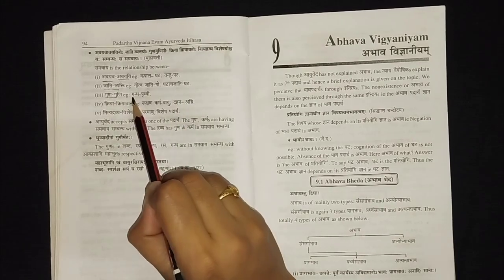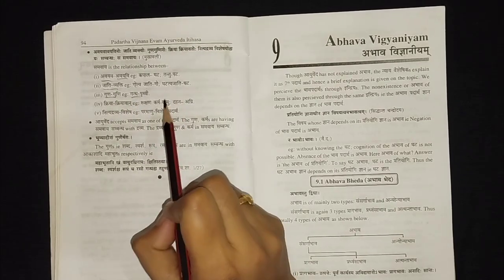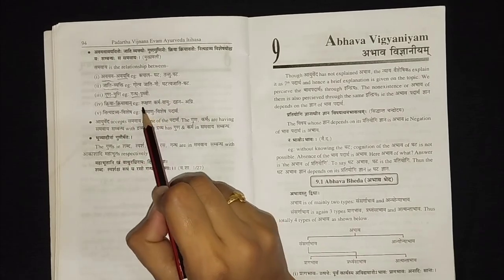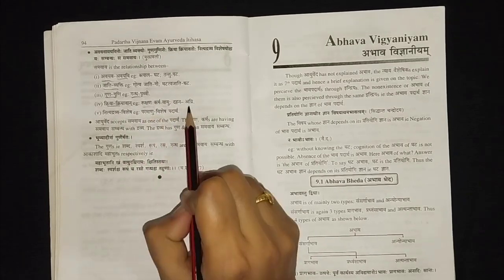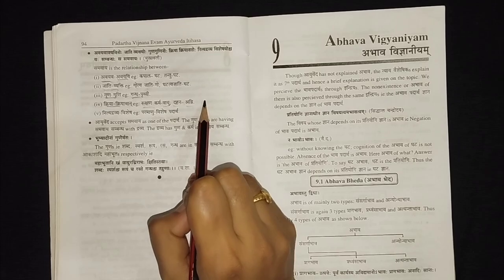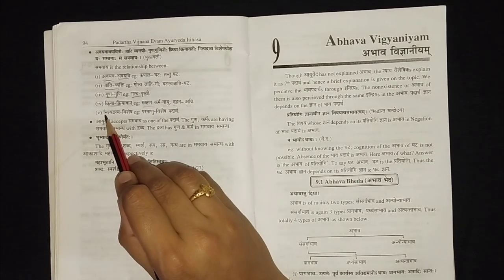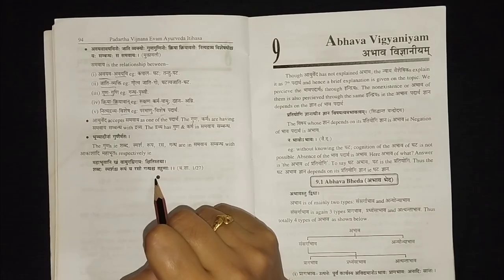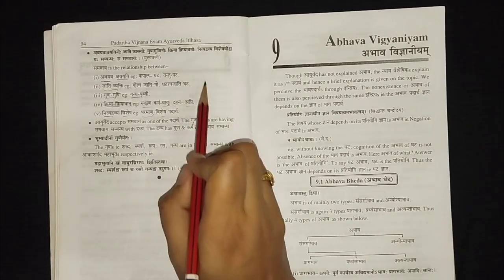Next, Guna and Guni, Gandha and Prithvi, like you can't separate the gunas of Prithvi out of Prithvi. Next, Kriya and Kriyavan, Rukshana Karma from Vayu and Dahana Karma from Agni, Shita Guna from Jala, you can't separate. Next, Nitya Dravyas and Vishesha, like Paramanu Vishesha Padarthas, you can't separate it. So that's what they'll say.